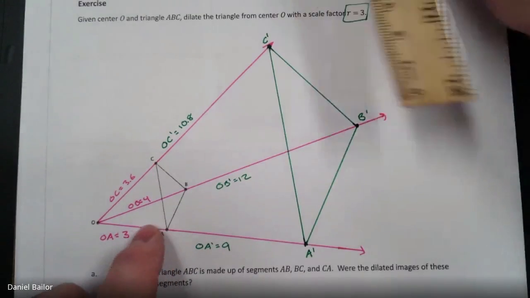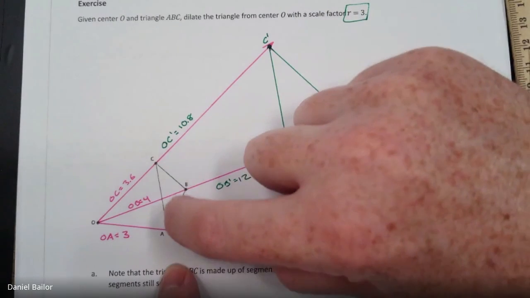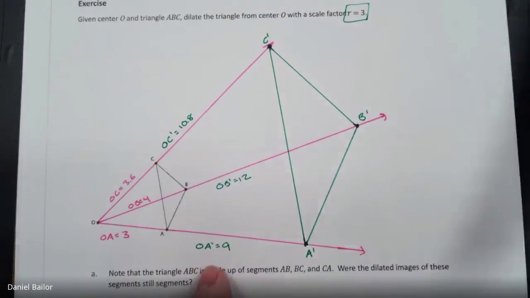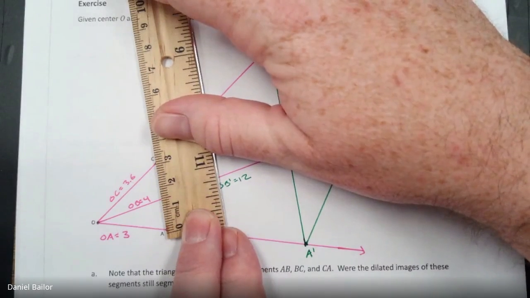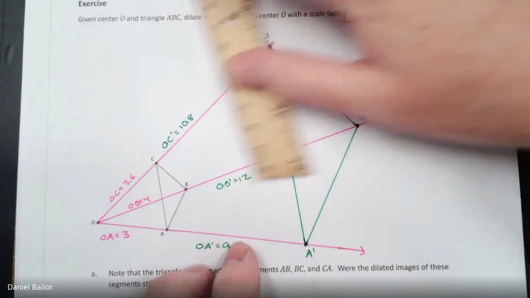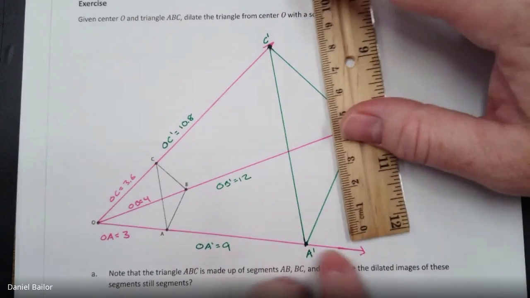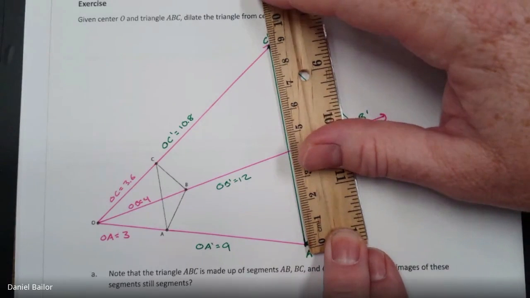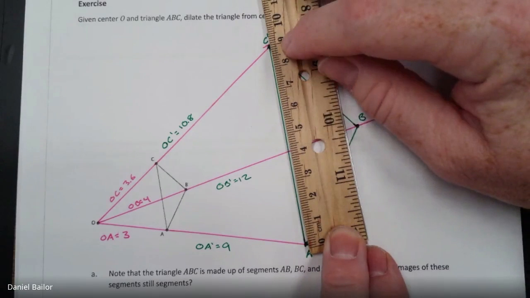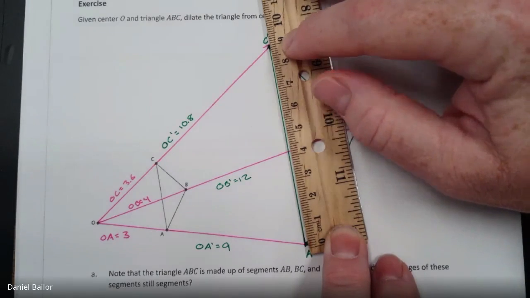So this segment right here, segment AC, is 3 centimeters long, which means this segment right here should be 9 centimeters long. And look at that. It is 9 centimeters long. It is 3 times longer.